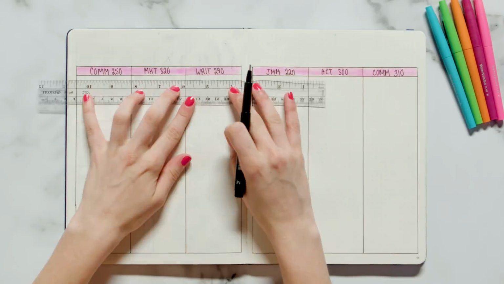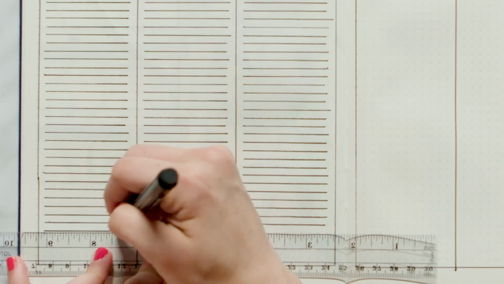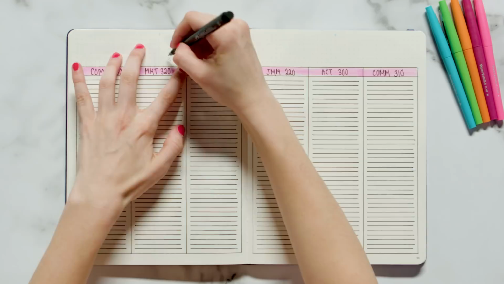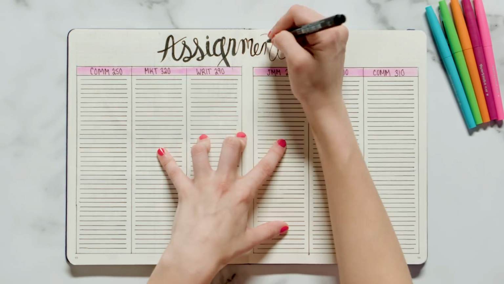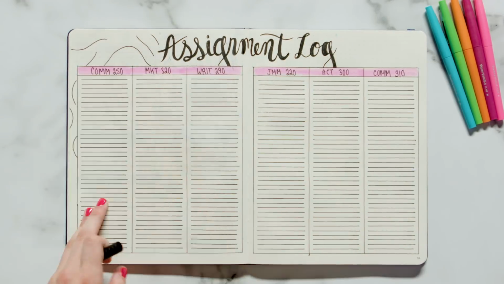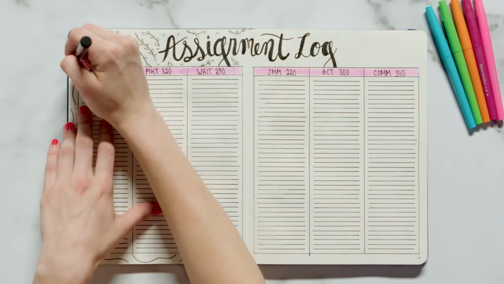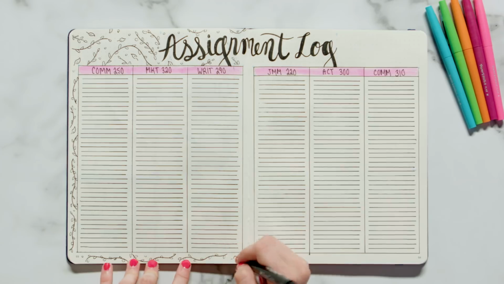After that, draw horizontal lines for each section. This is where you can write out all the assignments you have for the year and their due dates. I moved on and labeled the page assignment log and finished the page by drawing leaves around the title. To draw these leaves, I drew several squiggly lines all around the page and made little circles for the leaves.